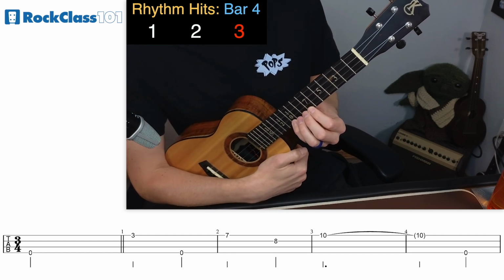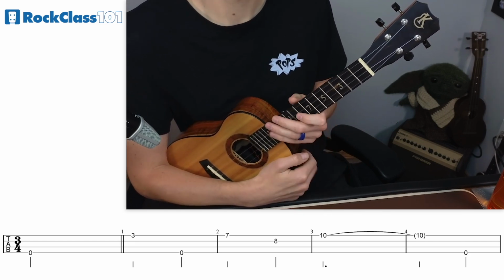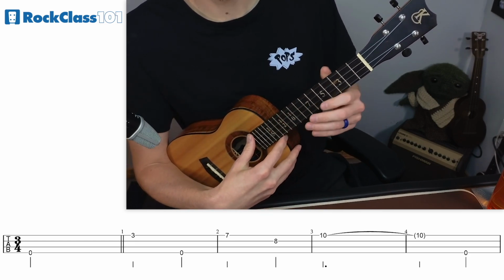So that 4-bar phrase is going to sound and look something like this when you play it all together. 1, 2.